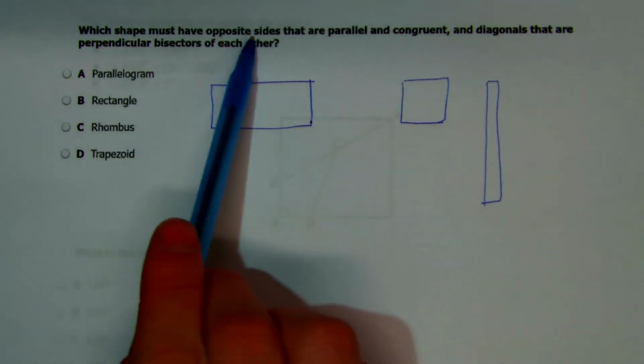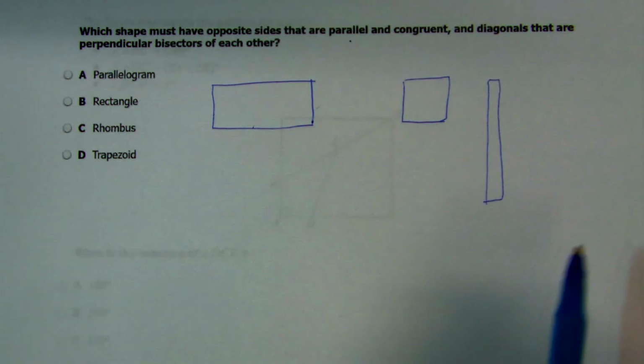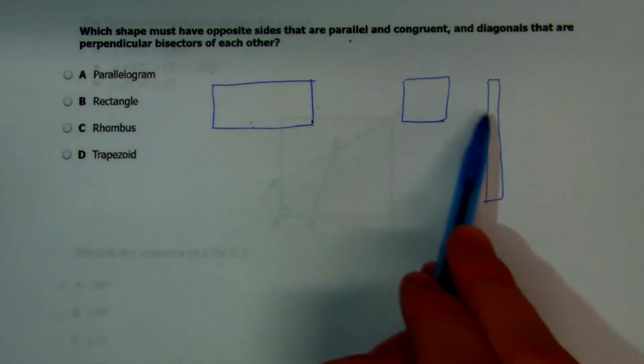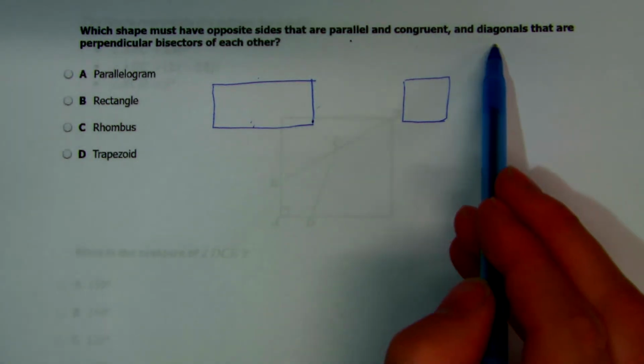So let's see. Opposite sides are parallel. Yes, rectangle. Yes, yes. Okay, so we're good on the opposite sides parallel. Opposite sides congruent. Yes, we're good. Rectangles have opposite sides congruent. Now I get to diagonal stuff. And diagonal things are always awkward.